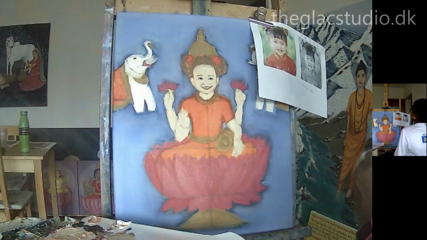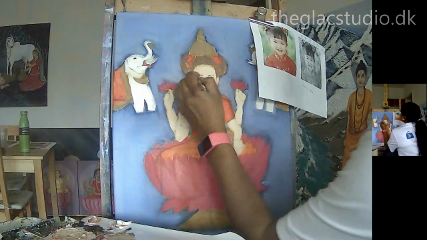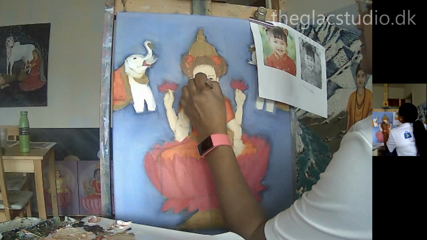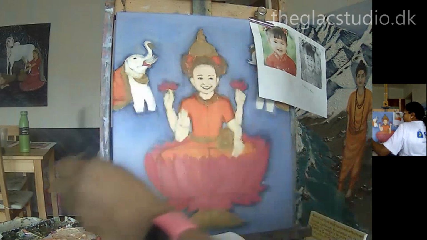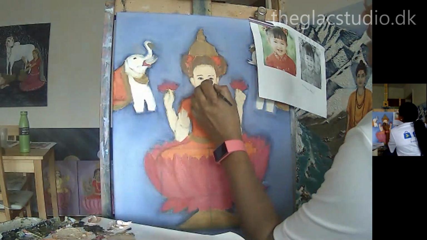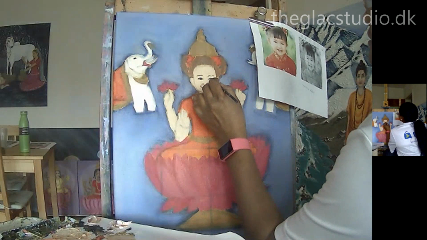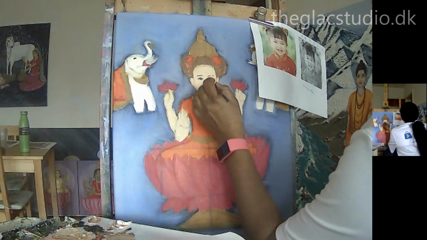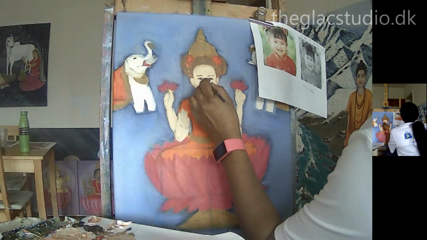And I am aware that the upper eyelid also has darkness there. I want to do that ever so lightly with the zero brush.